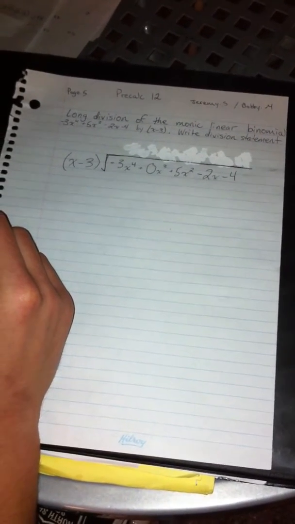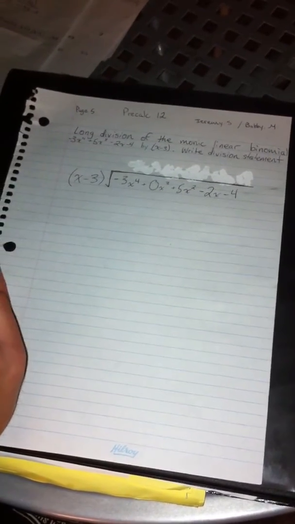This is Jeremy and Bobby from Pre-Calculus 12. We're doing the bonus assignment question. This question comes from page 5 of lesson 1.1.